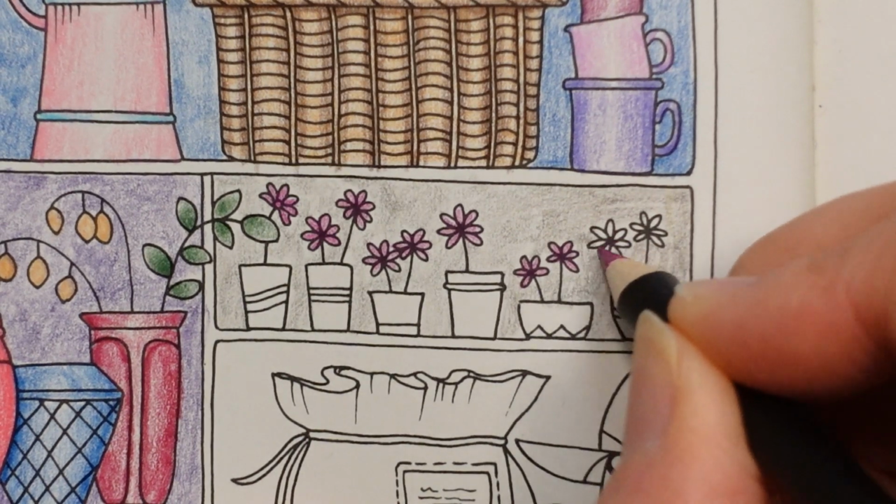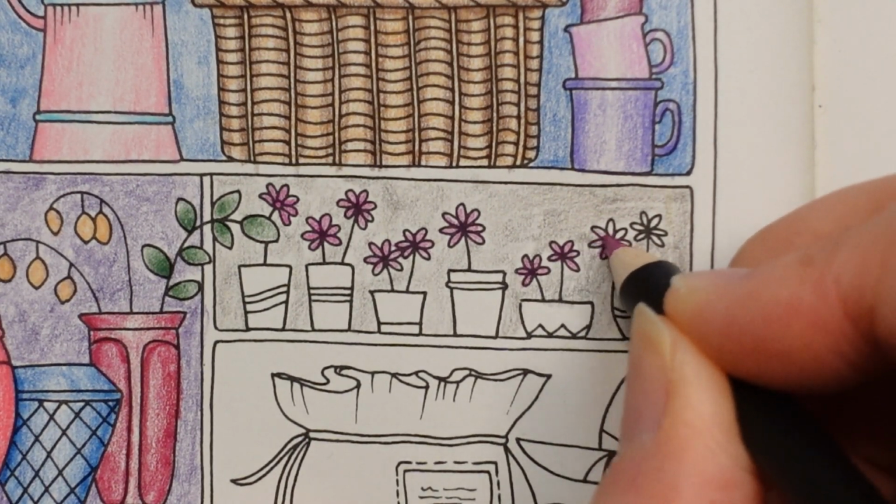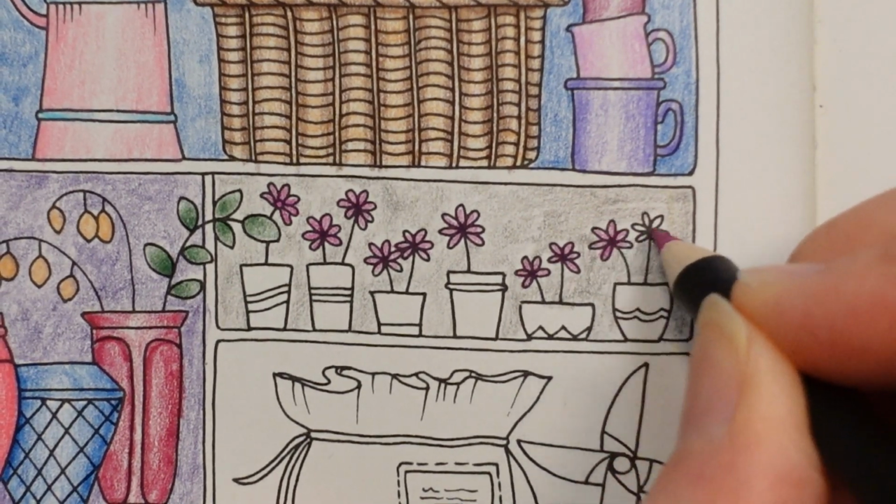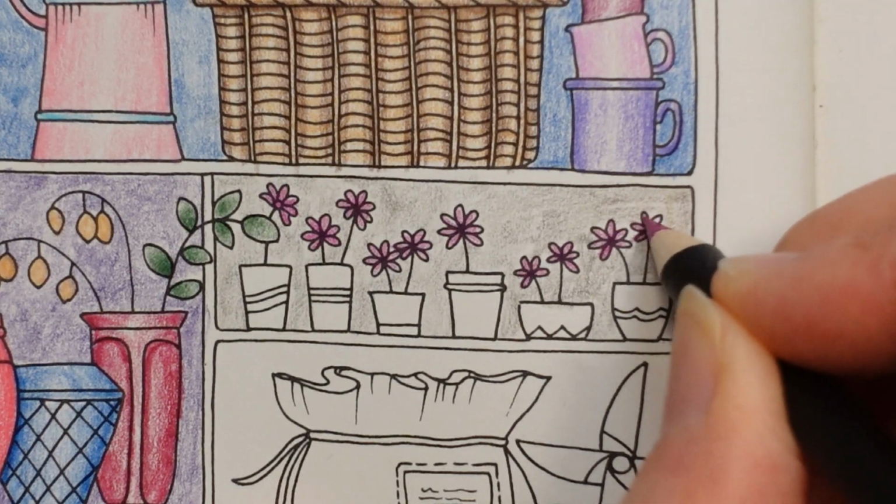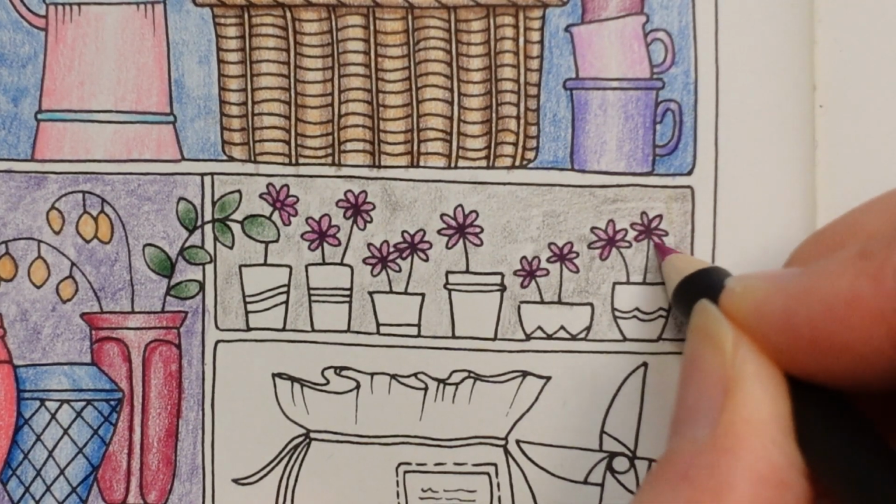So just moving gently along our line. I know we have been going from left to right, but it just makes sense to do all of this colour first.